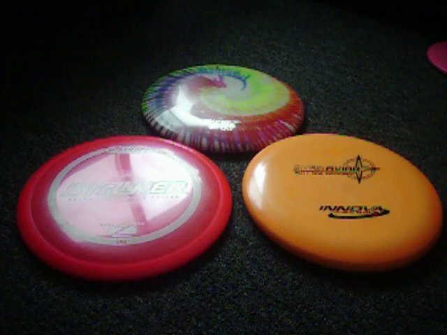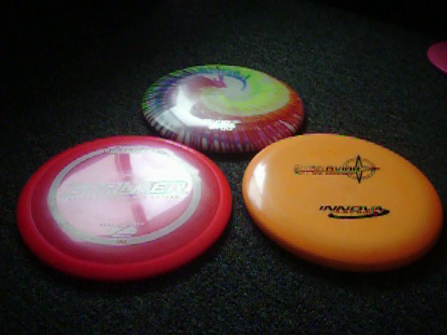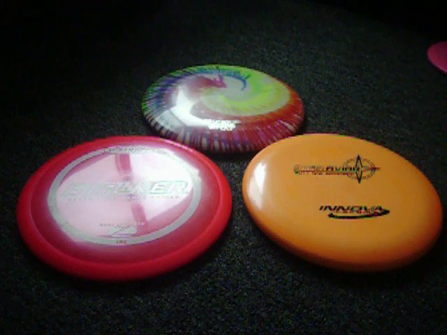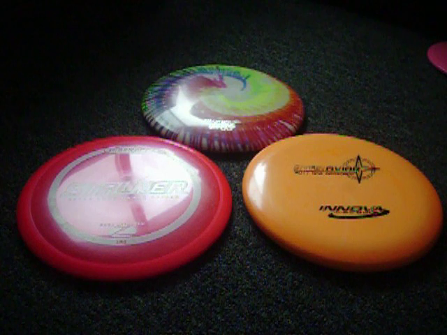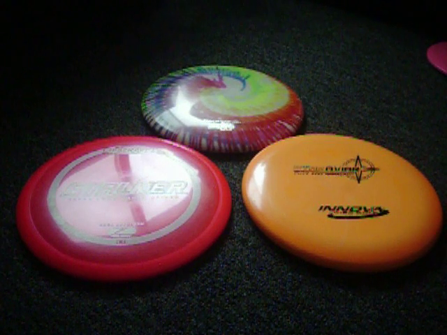The other thing would be when you really need it to go hard left or hard right. Even if it's a short hole, if it was straight at it, I would definitely throw a putter. Sometimes if I need to go hard right or hard left, I'll throw a driver or mid-range because they are faster and therefore they'll cut through the air a little bit more, and you can get that harder turn or harder fade out of them.